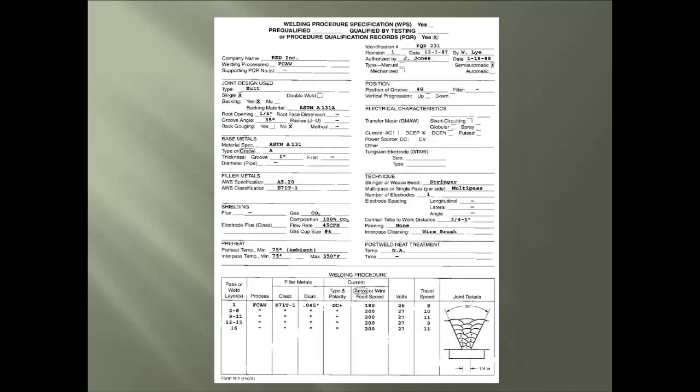We start with the first page of a PQR package, and like mentioned before, think of this as the recipe of how to weld a joint assembly. So the first item to check for is the actual title of the form, which should be like this: Procedure Qualification Records, PQR.